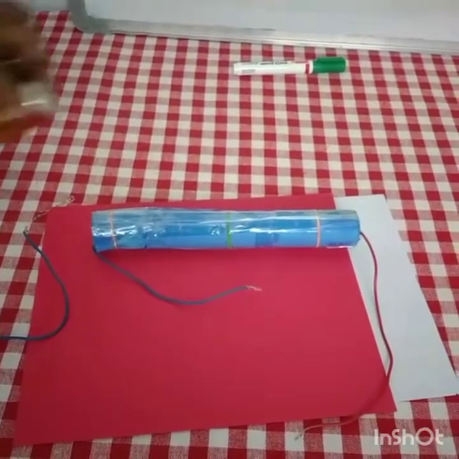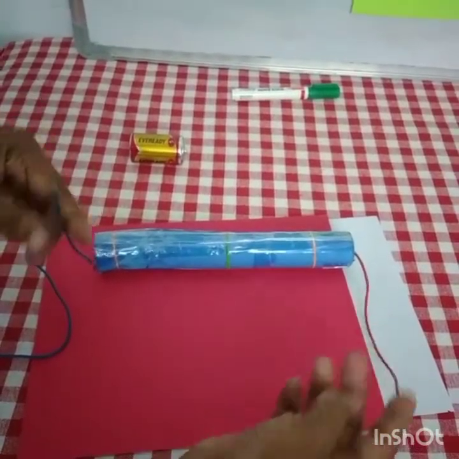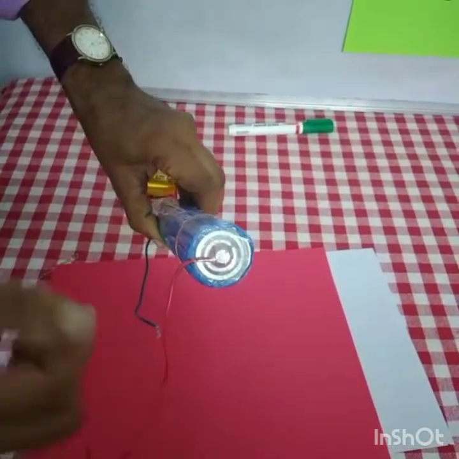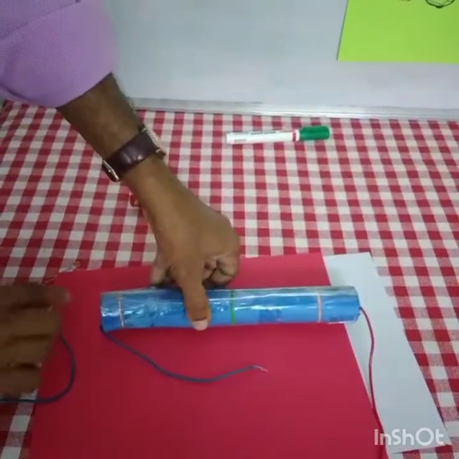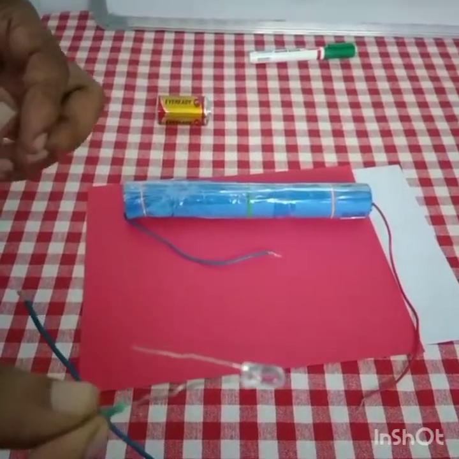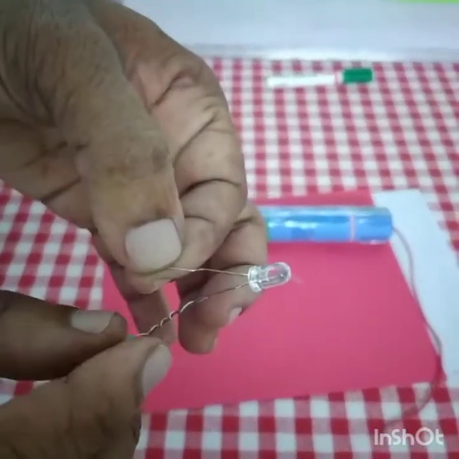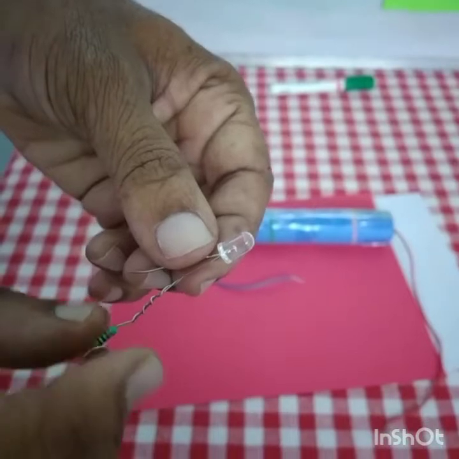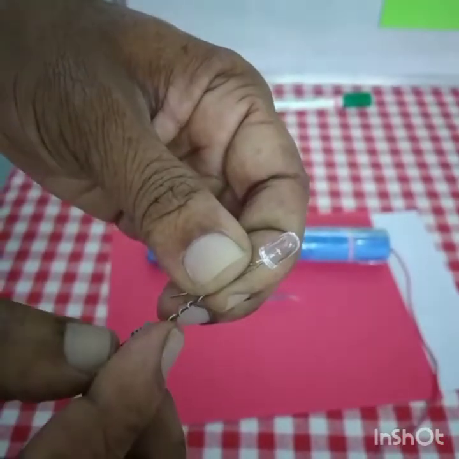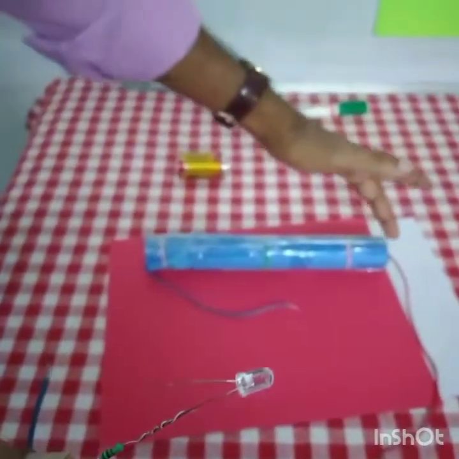So I am using a battery here, and I have connected two wires to this battery, one red wire and one blue wire. The blue wire is connected to the negative terminal and the red wire is connected to the positive terminal. And I am using an LED here because an ordinary torch bulb is not available in the market now. This LED has two terminals, two legs. One is negative, the other is positive. How will you know which is positive and which is negative? When you keep these legs together, the slightly longer one, by a few millimeters, is positive, and this positive one should be connected to the positive of the cell.